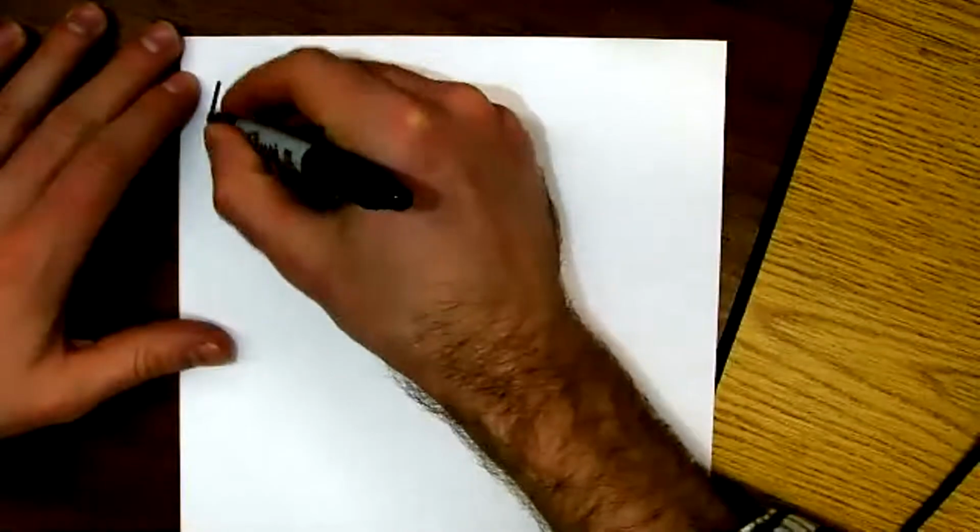I'll switch over here. Hope it doesn't take too long. All right, there we go. I know it's a little bit dark, so let me know if you're having too much trouble seeing it.